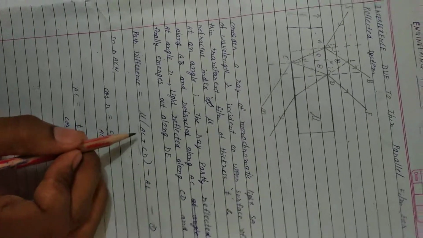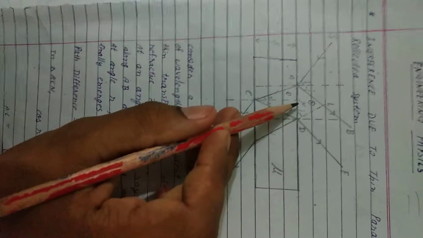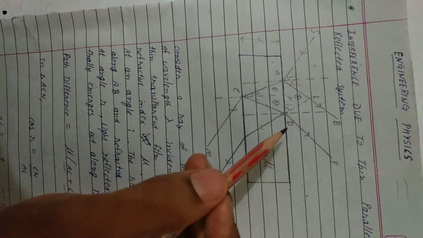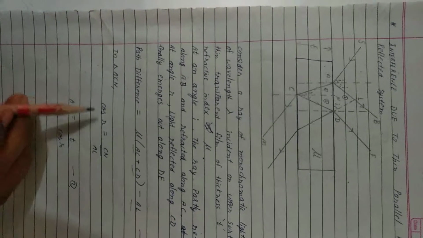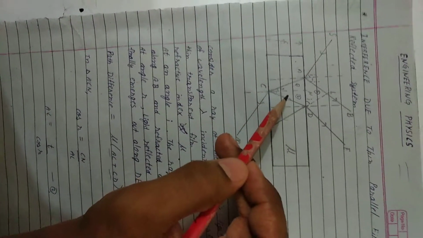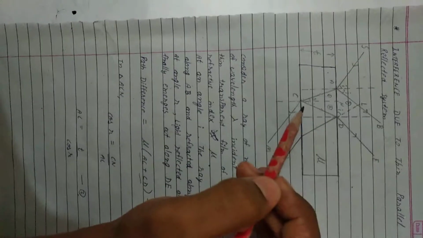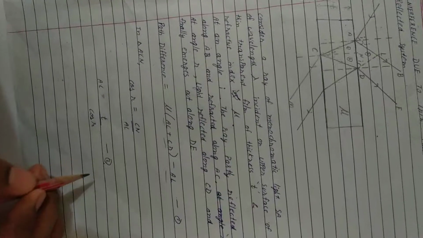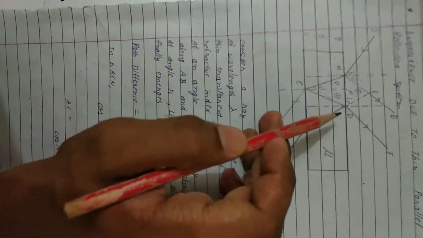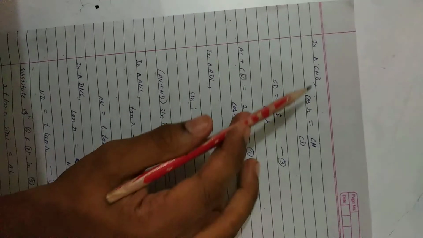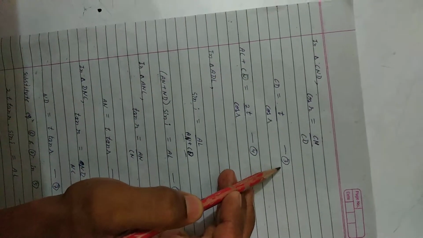To find the value of AC and CD, we go to the triangle ACN for AC, and for CD we go to the triangle CND. In triangle ACN we take cos r, where r is the refractive angle. Cos r is base upon hypotenuse, that is CN, the thickness of the film, upon hypotenuse AC. By putting the value of CN, we get AC equals t upon cos r. Mark it equation 2. In the same way, in triangle CND, cos r equals CN upon CD, and CN is the thickness, so CD equals t upon cos r. Mark it equation 3.